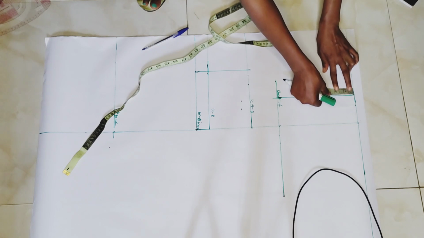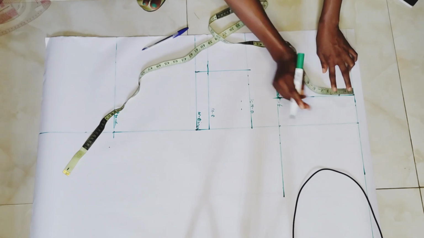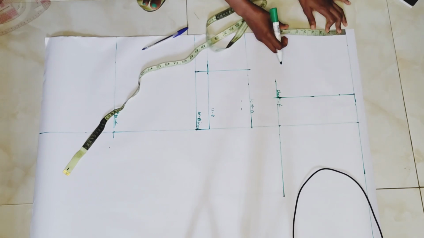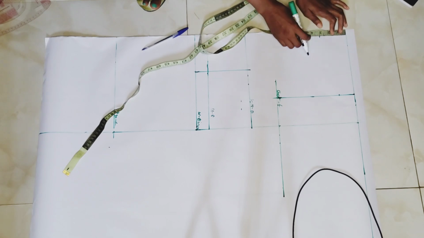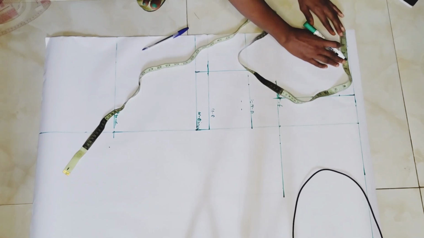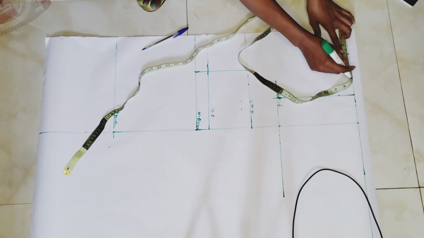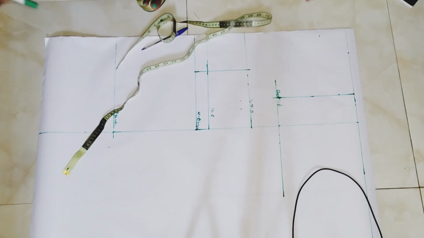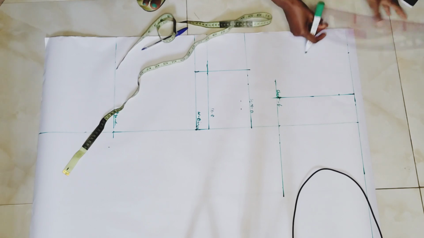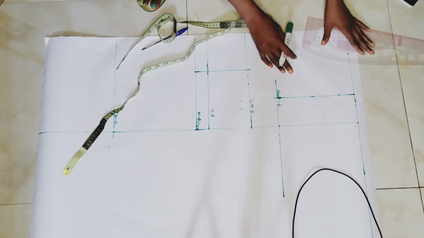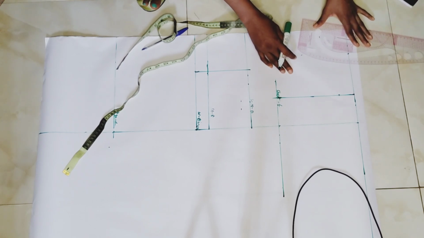I'm going to go down by 1.5. Then for the neckline, I'm going to do 3. The depth, the wideness of it, I'm going to do 3 as well. It's just the standard that I'm using. And I'll connect all my lines. So go ahead and connect yours.